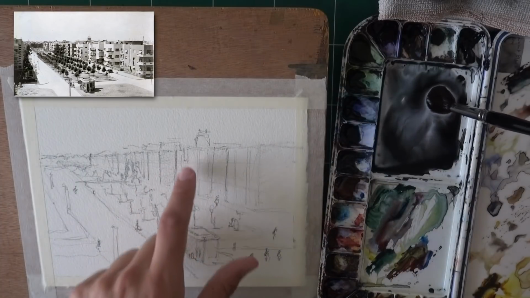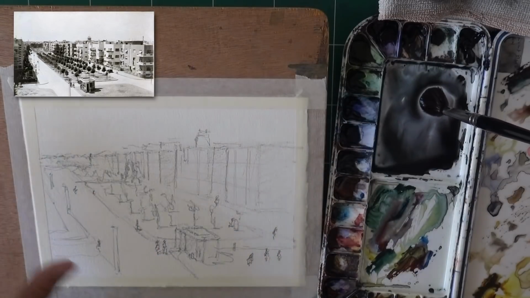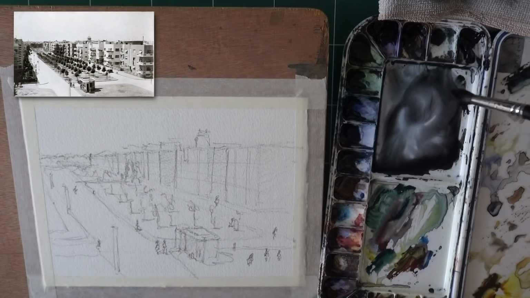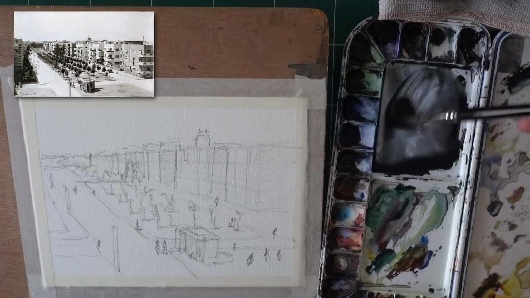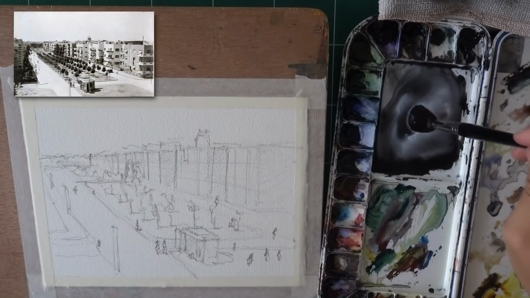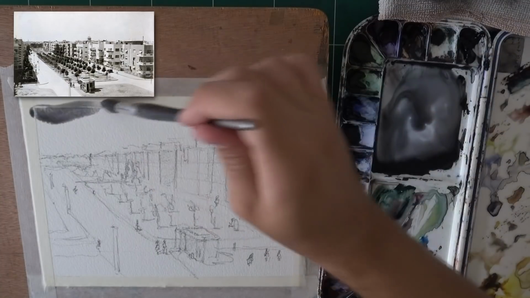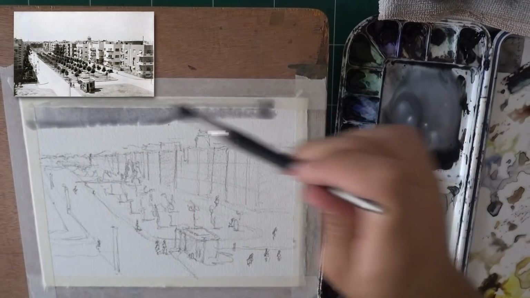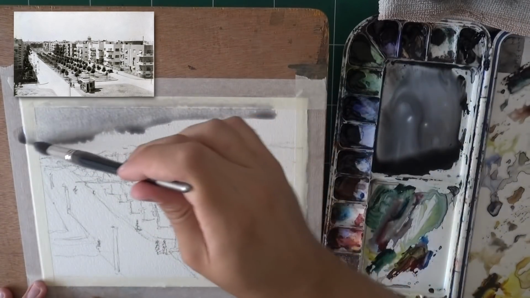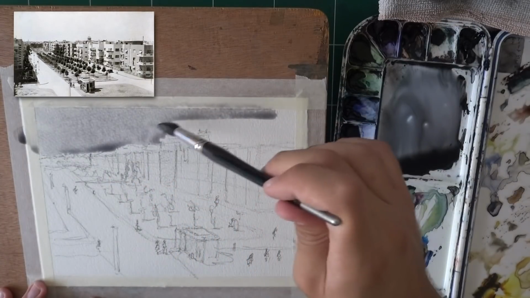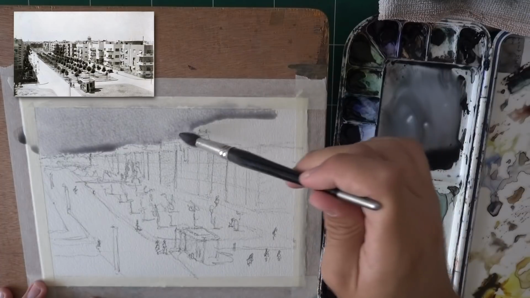The highlights are going to be the front sides of the buildings, as well as some of the ground. Okay, I'm going to keep this simple, and when you keep this simple, you don't want to push the values of the entire scene too dark, and preserving the paper white can help with that. So lots of water is the main point here, because if you don't use lots of water, you're going to very easily run out of paint, especially in these kinds of initial washes where you need everything flowing, and to keep things simple.